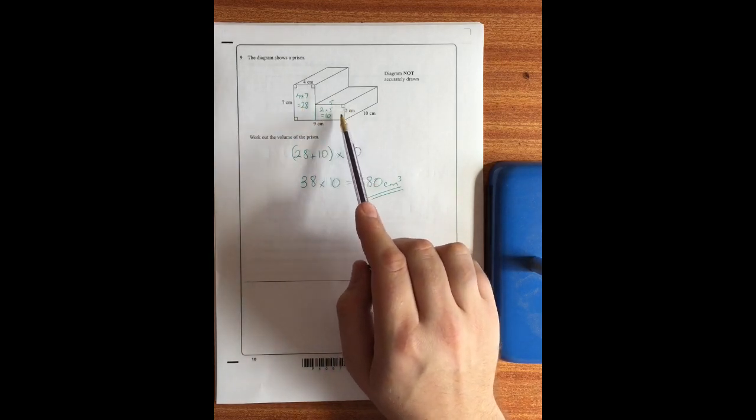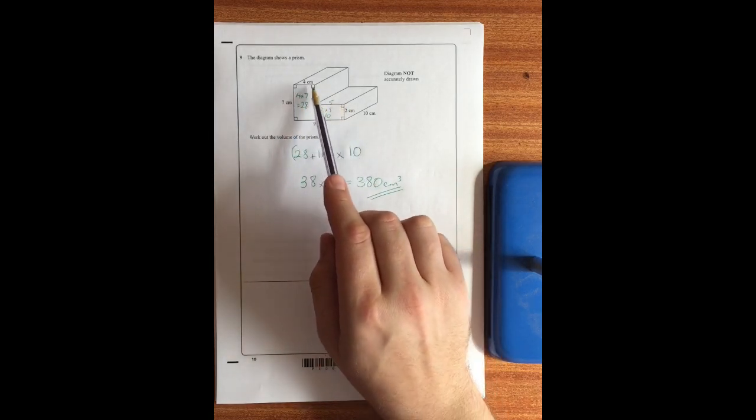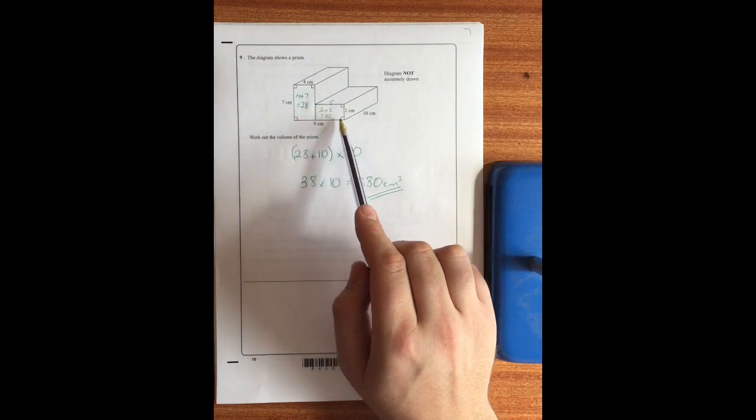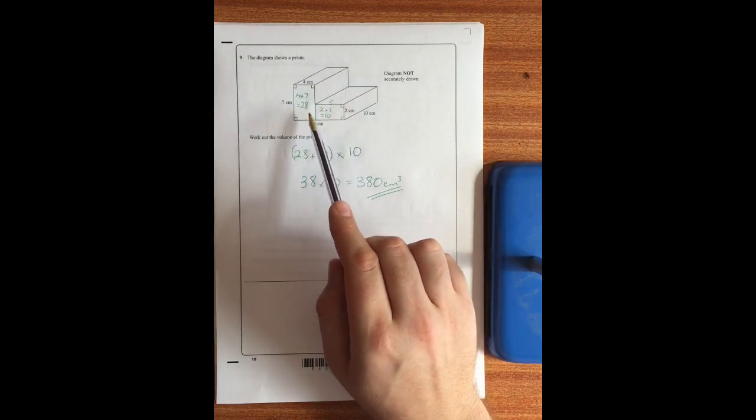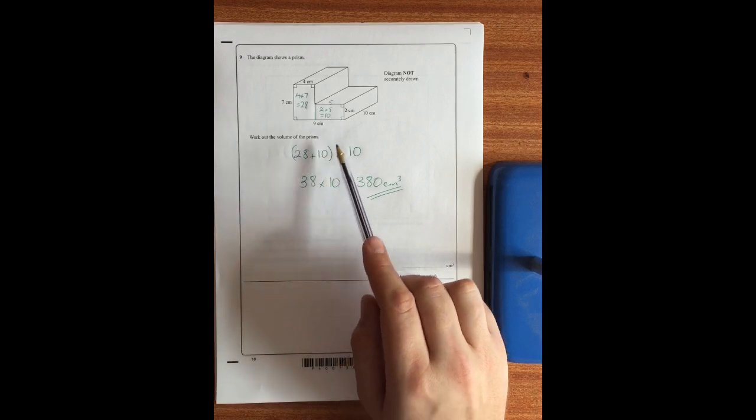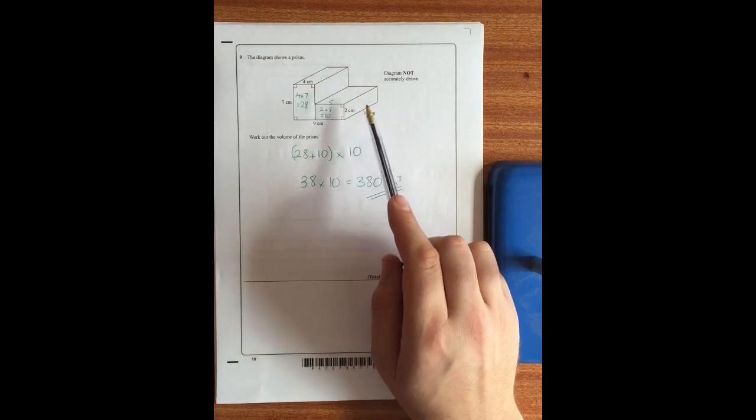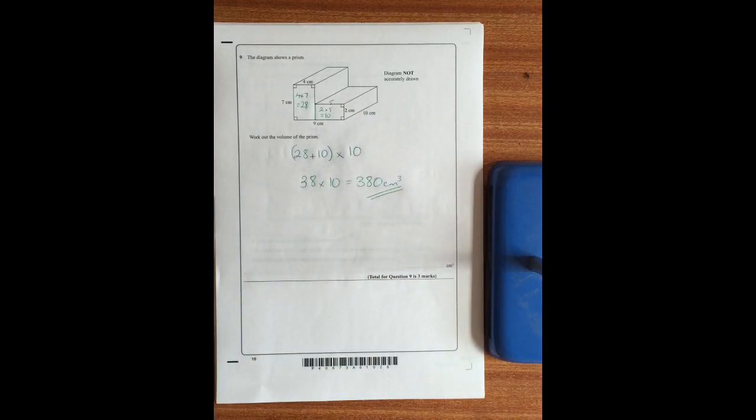and this one will be 2 by 5, because if this is 9 and that's 4, this must be 5. So 2 times 5 is 10, 28 add 10 is 38, and if we times that by how far back it goes, which is 10, we get 380 centimetres cubed.